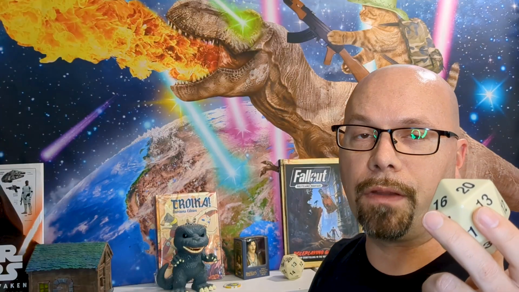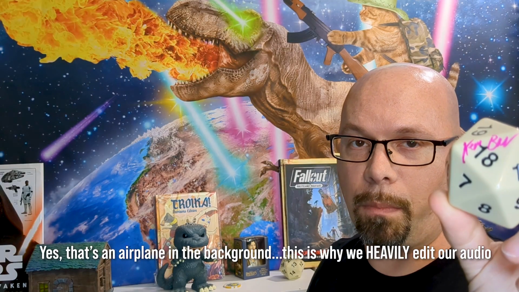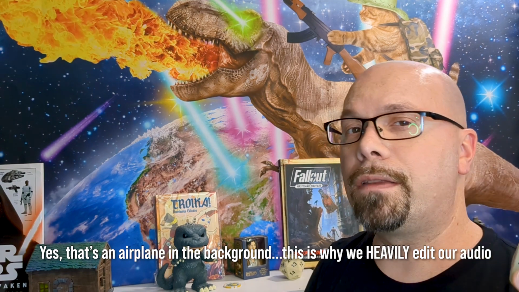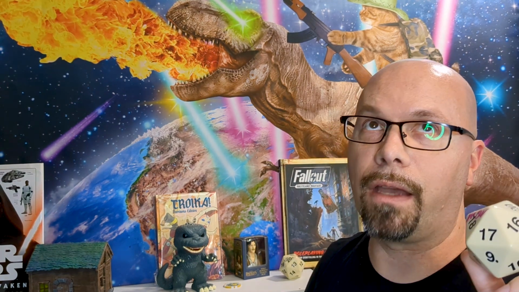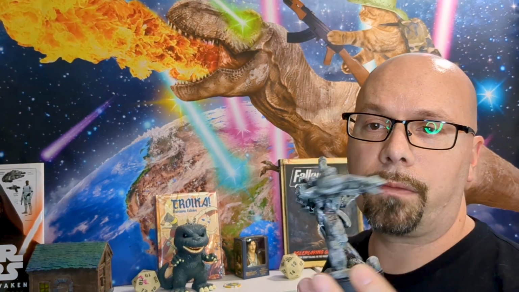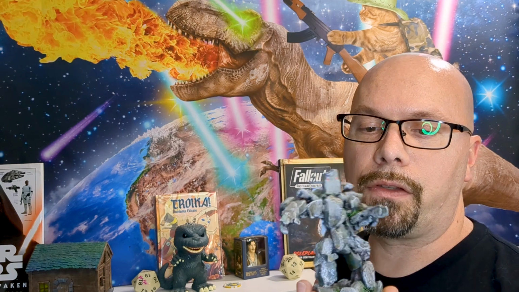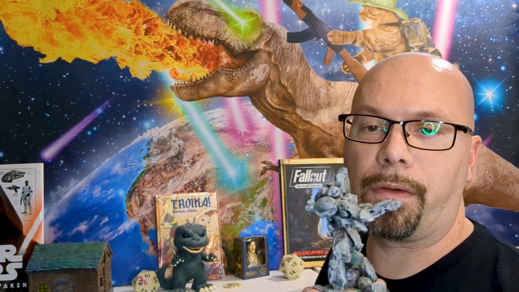These are all D20s that I've gotten autographed. So this one has Keith Baker's autograph on there, which is cool. We get these at Dragon Con every year. So if you see somebody walking around with a big ass dice and a marker, it's probably me. This is an earth elemental I made as well, crafted during the pandemic. It was just a bunch of rocks that I put together and a lot of glue and a lot of time.